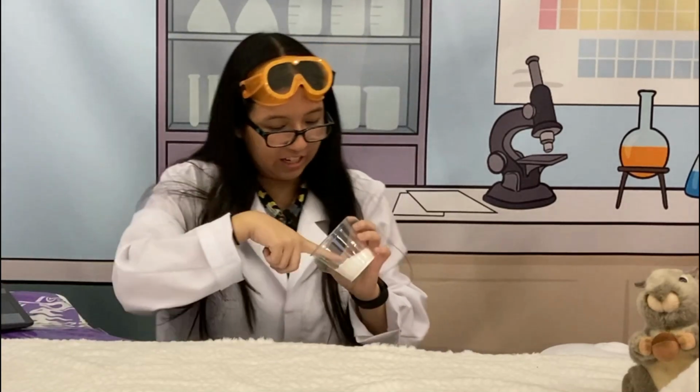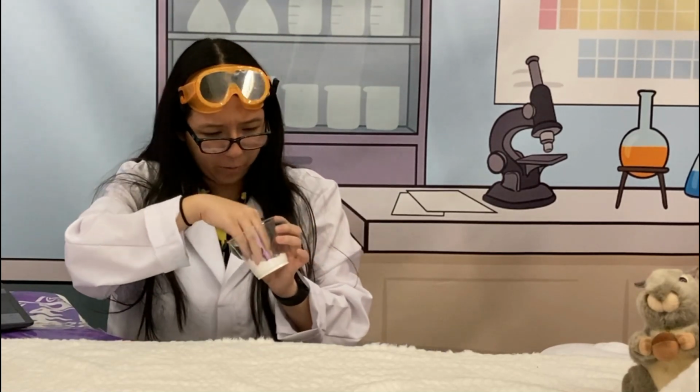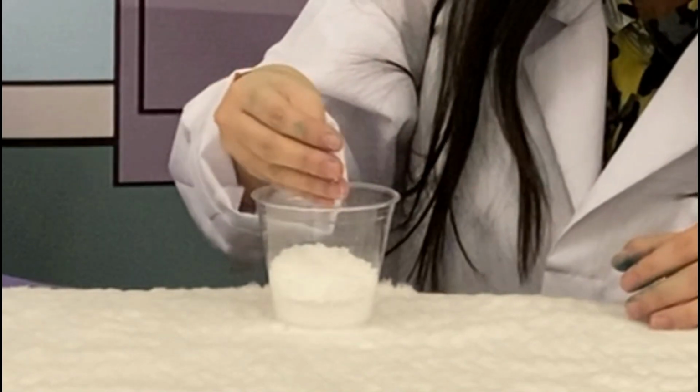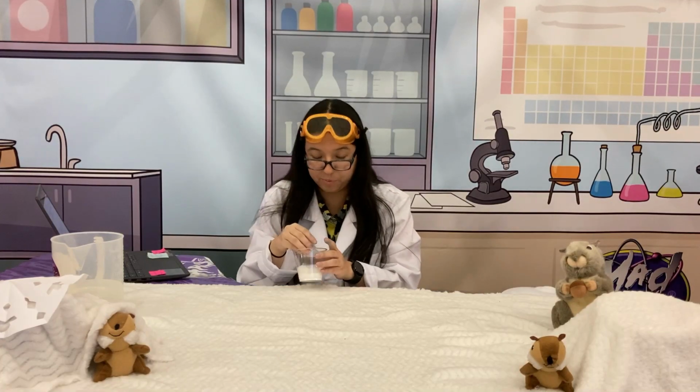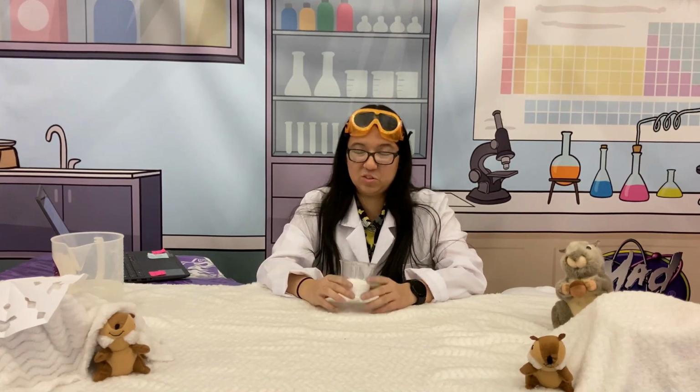Wow, let's touch it. Ooh, it really feels like snow. Whoa, isn't that so cool, mad scientists? Wow, it's like snow, but a lot less cold. And hey, now I get to play with it. This is awesome. But how does instant snow work?